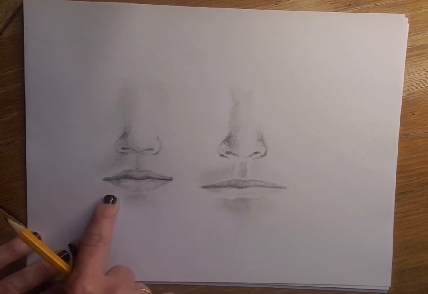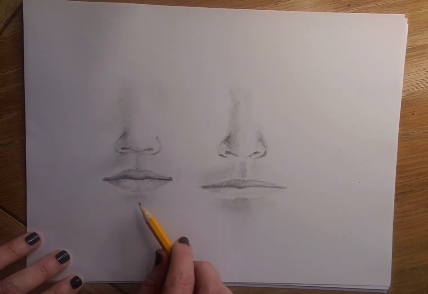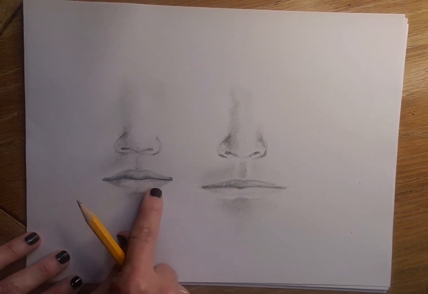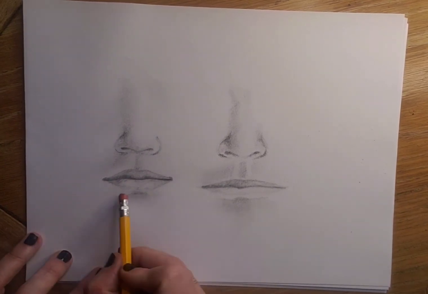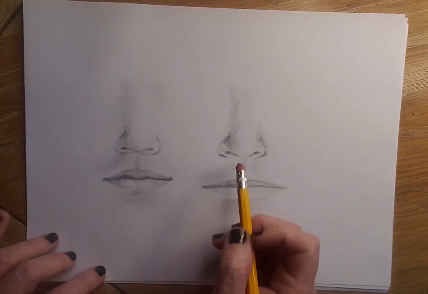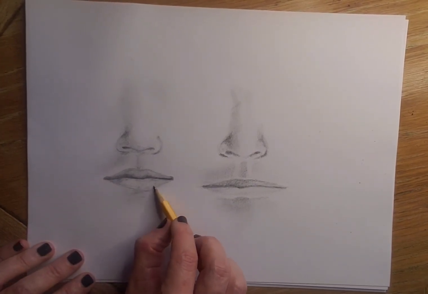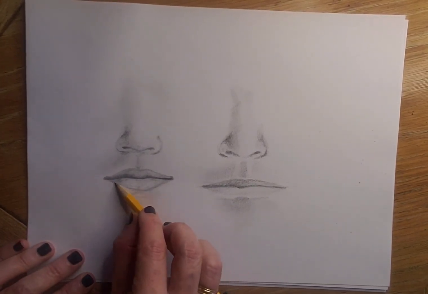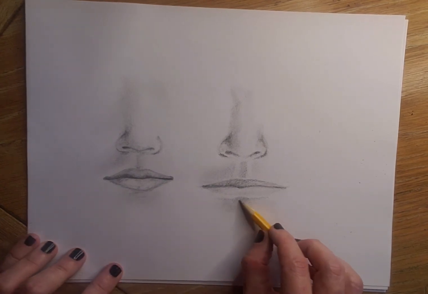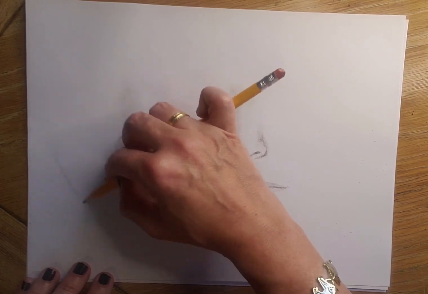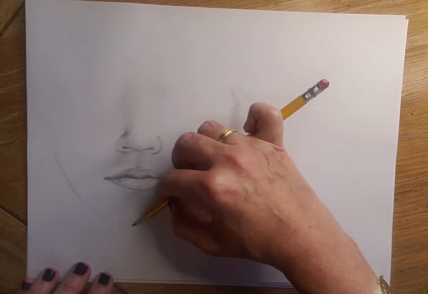And then we have this indentation before the chin. Okay, so for the lady's jawline, it's going to come down gentle to about here.